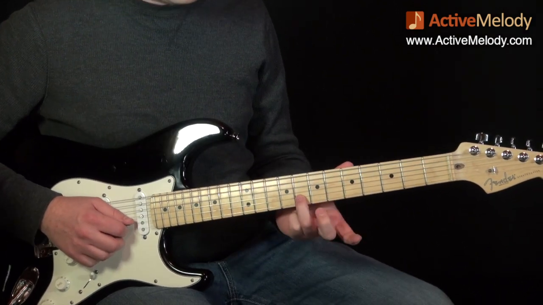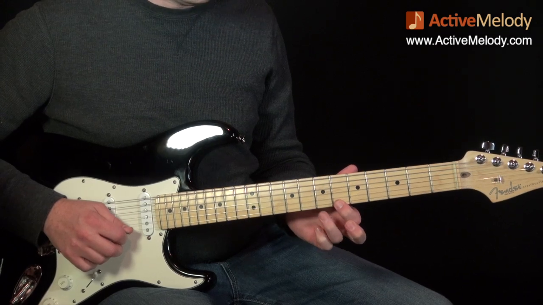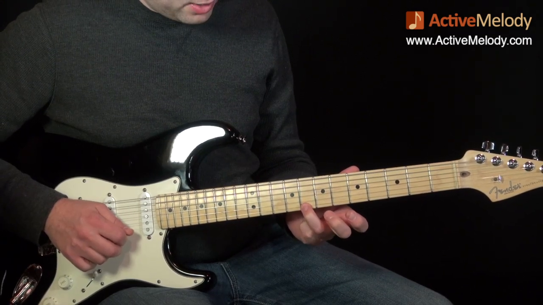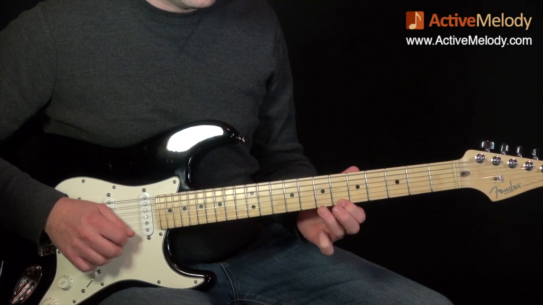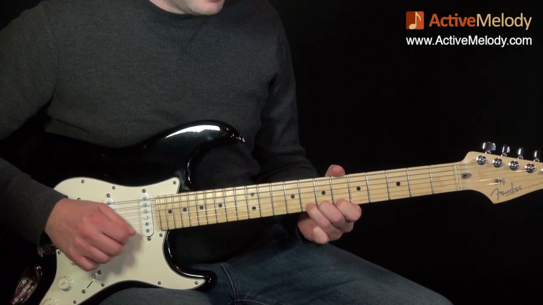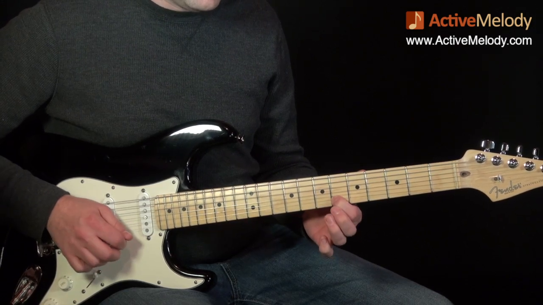So it starts on the 8th fret 2nd string. Then I come up to the 6th fret 1st string. 8th fret 1st string. Those are your first 3 notes. Now we're going to do the bend, mute. And we're going to come down to the 6th fret 1st string. Bend, mute.